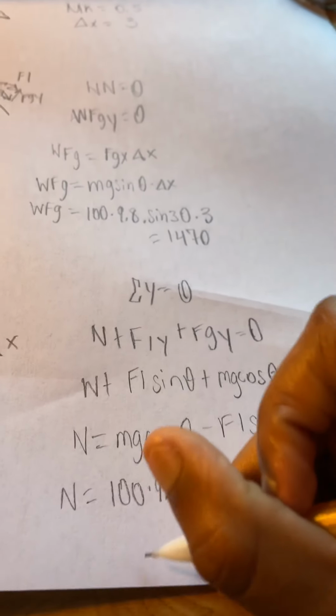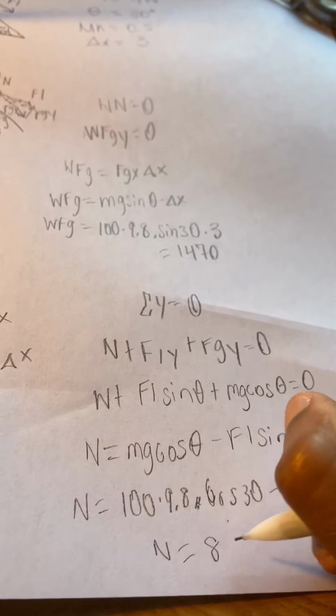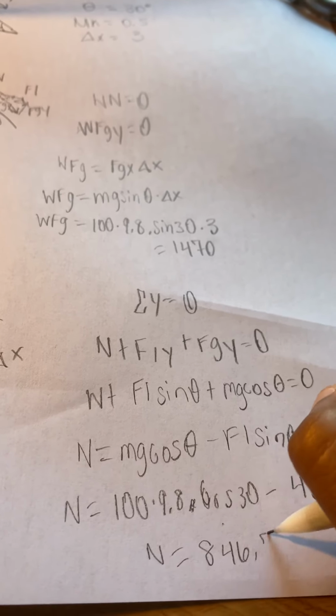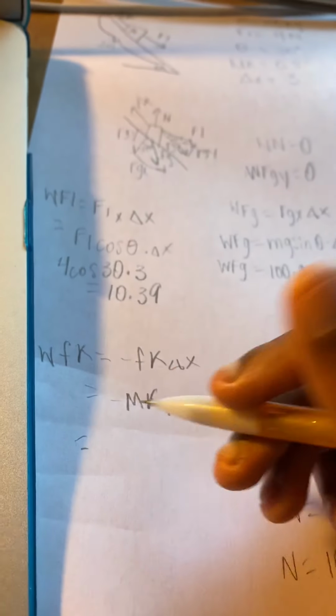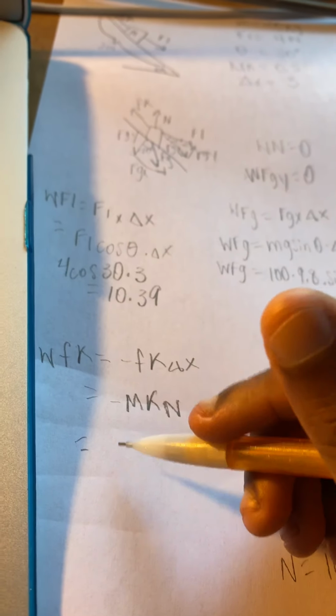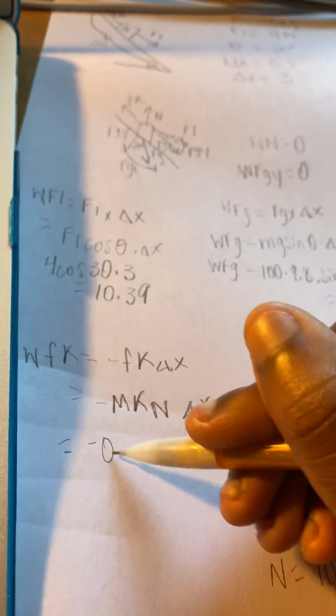And so when you add those all up, your N is 846.7 newtons.